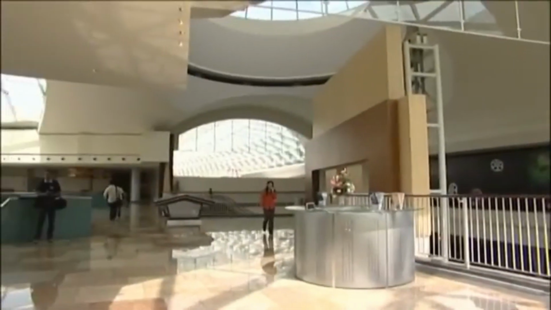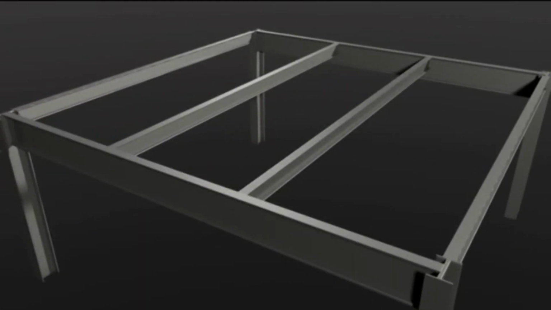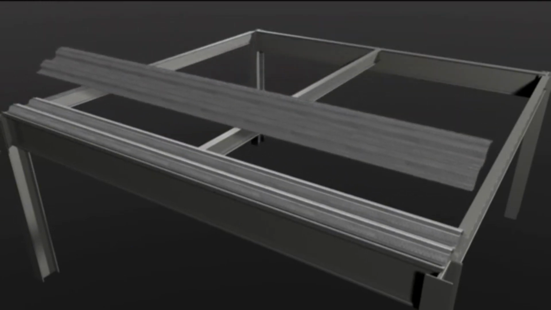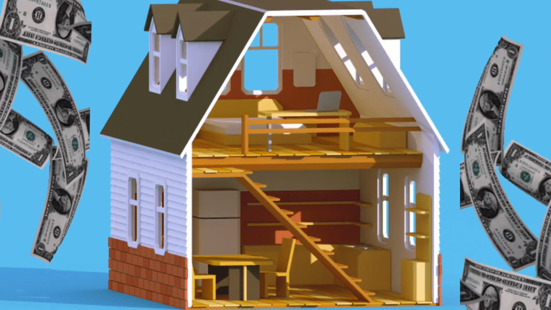Finally, using metal decking can provide an overall lower weight than using conventional concrete or reinforced concrete in a building. It can also cause the construction project to have a reduced cost.